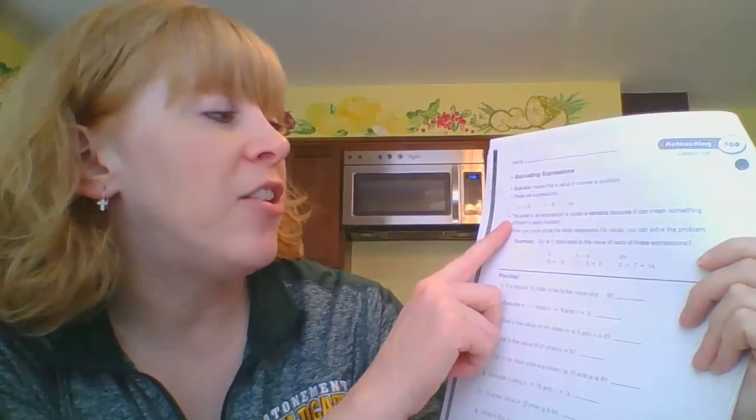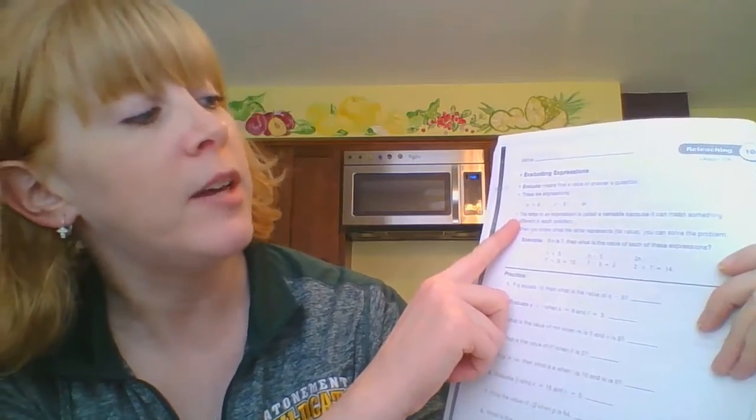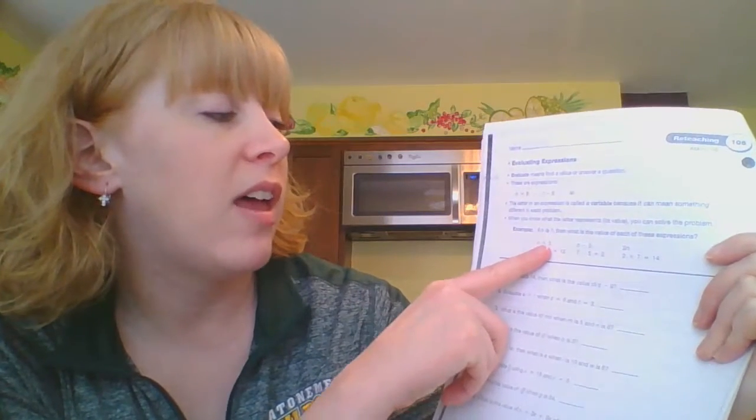And then it says the letter in an expression is called a variable because it can mean something different in each problem. And when you know what the letter represents, or its value, you can solve the problem. So they give us several examples: an addition problem, a subtraction problem, and a multiplication problem. I'm going to go over those on the whiteboard a little bit larger.